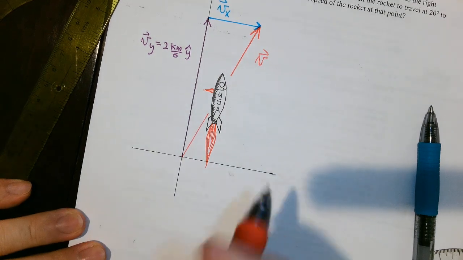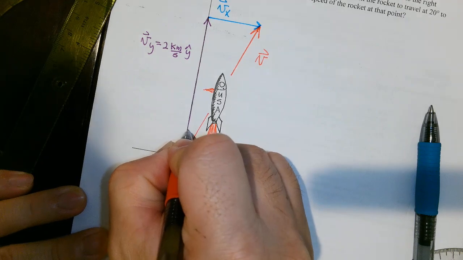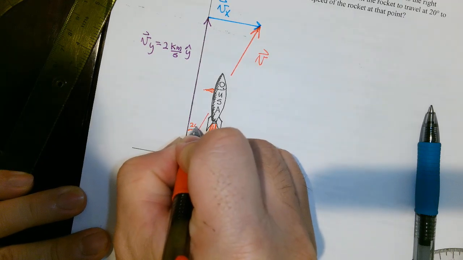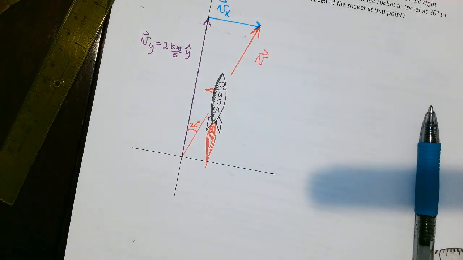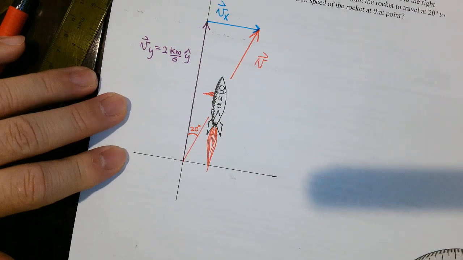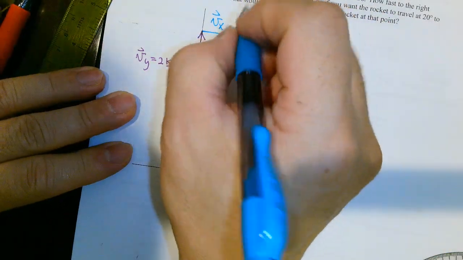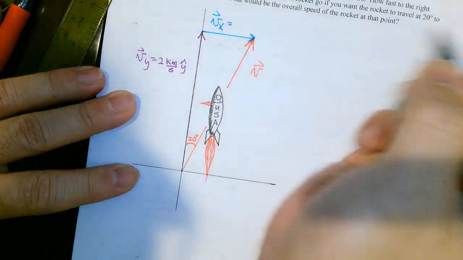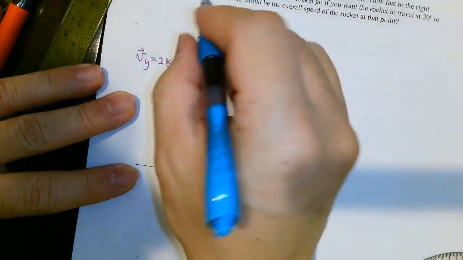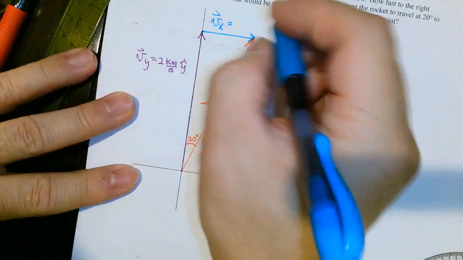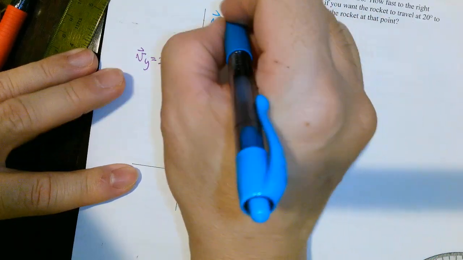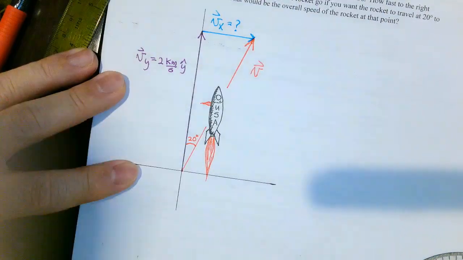And this angle here happens to be 20 degrees. Okay? So they want to know how much or how fast the thrusters would have to go to make the rocket go to the right. So they want to know what the Vx is.